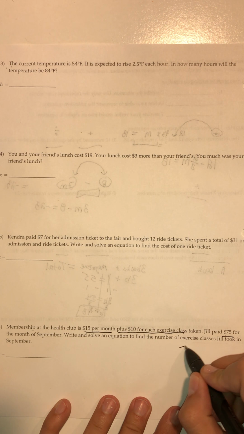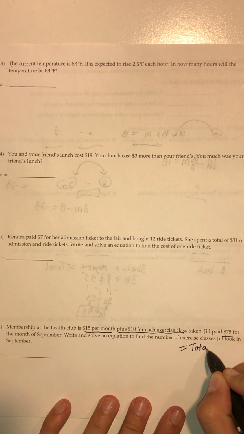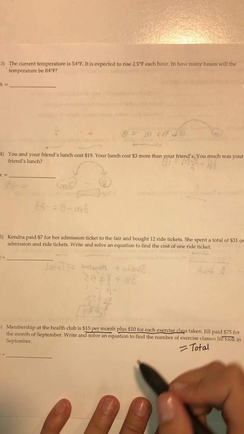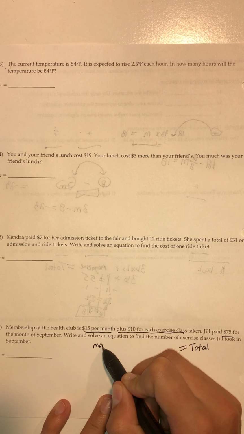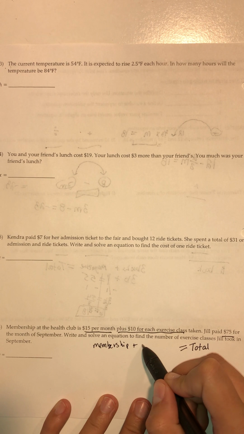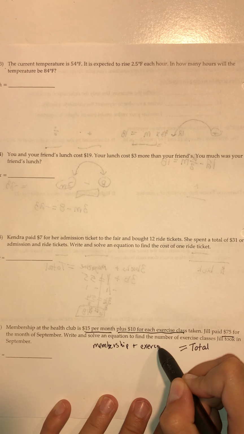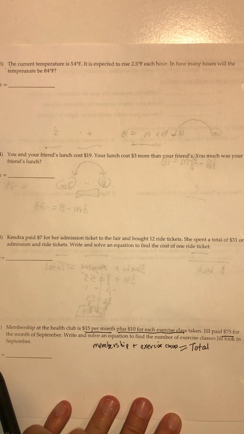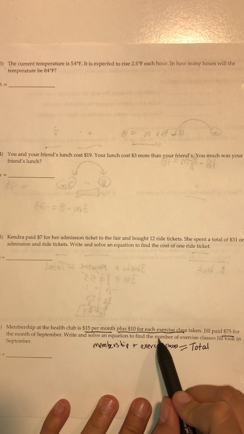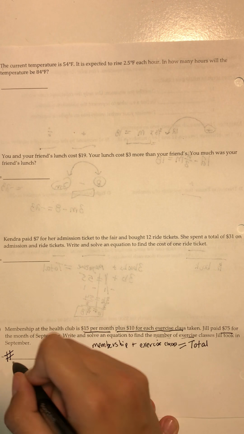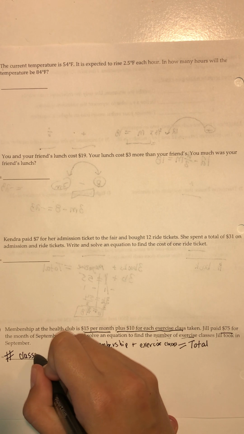So this is money again, so I know that this is going to equal my total amount of money. What did I pay for that total amount of money? Well, I bought a membership and I bought exercise classes. Now, I need to define a variable. My unknown is the number of exercise classes. So I'm going to let n be the number of classes.